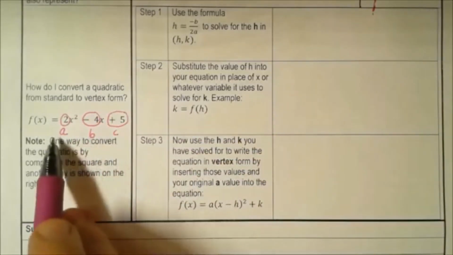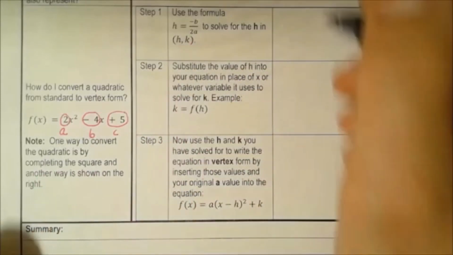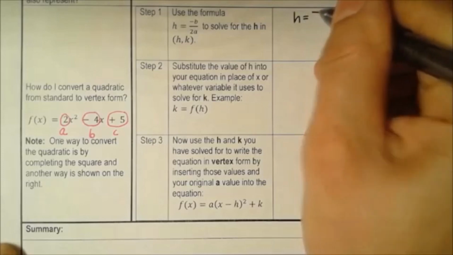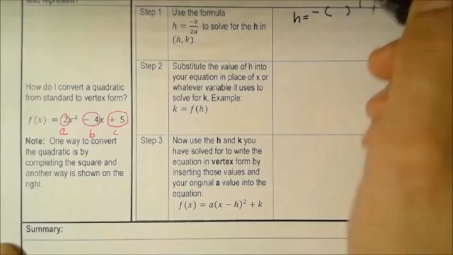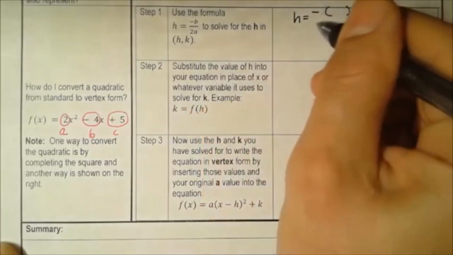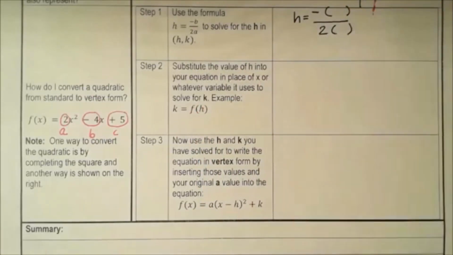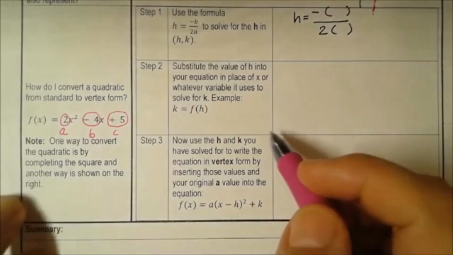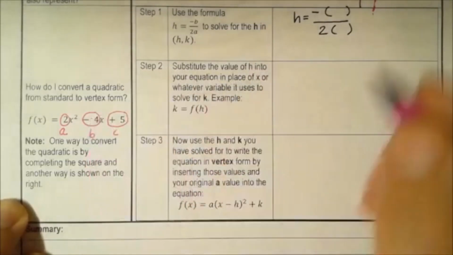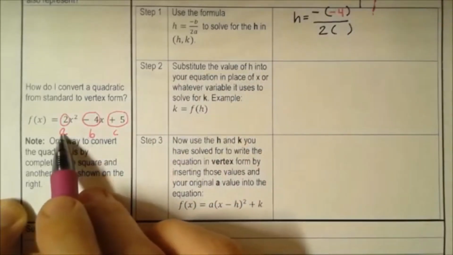And 5 is my c. So just like if we were doing a quadratic formula, we would label these, and then we're going to use this formula. So I have over here, h is equal to negative b, so I'm just going to put parentheses instead of the b, and then it says over 2a. So I'm going to put that over 2 times a. I'm going to put parentheses for a. So now we just have to substitute our numbers in. So if I take my numbers, I'm going to go ahead and find my b, which is negative 4. And I'm going to find my a, which is 2.